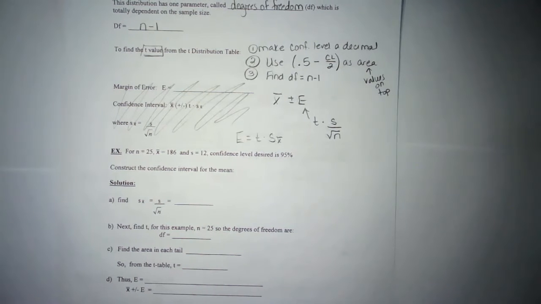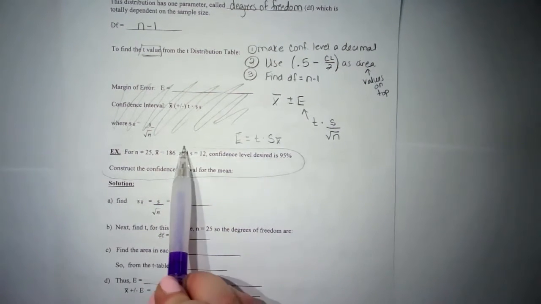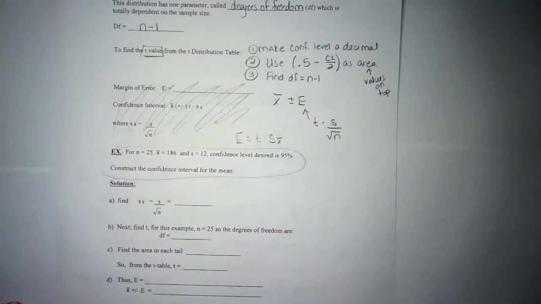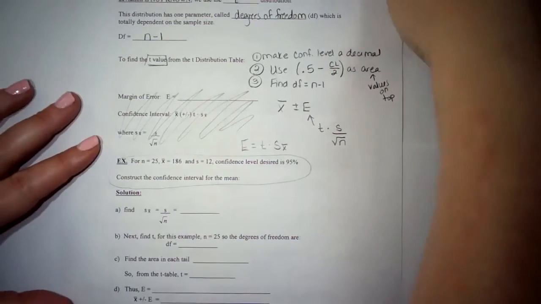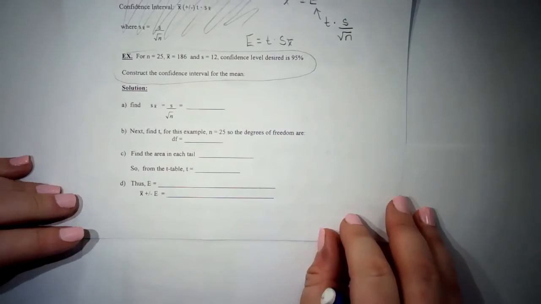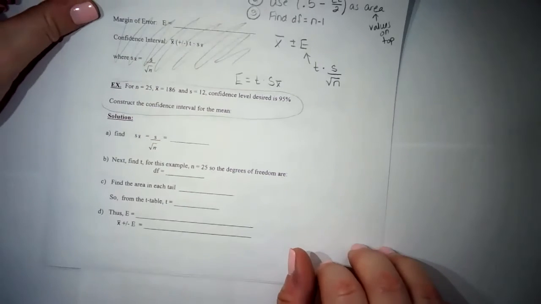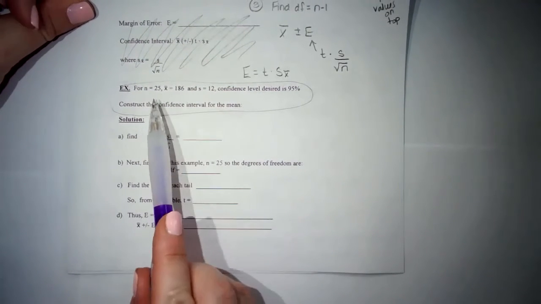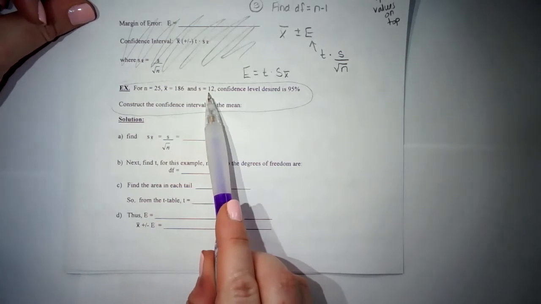Okay, so let's try this problem. This is going to be our first example. And then we will go on and look at some additional examples. But I want to try this one because I don't have an additional example like this. So this broke it down pretty easy for us. It gave us n, it gave us x bar, it gave us s.